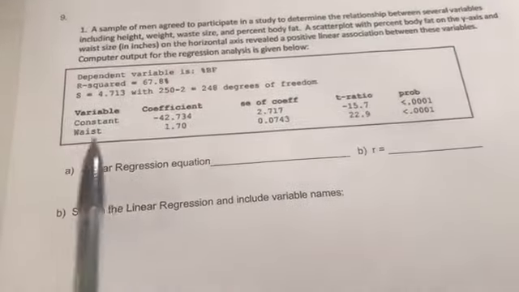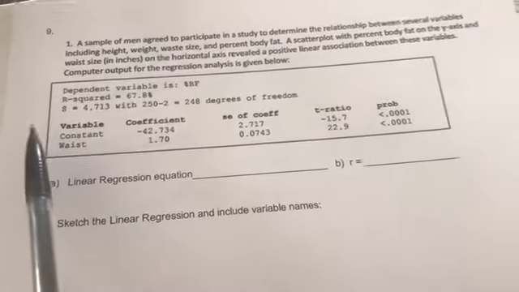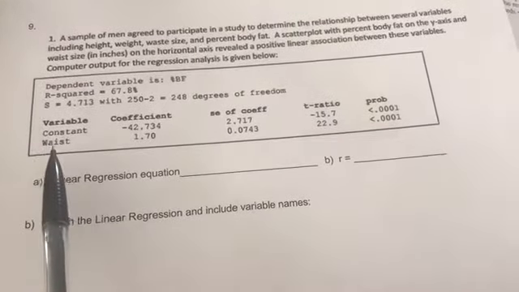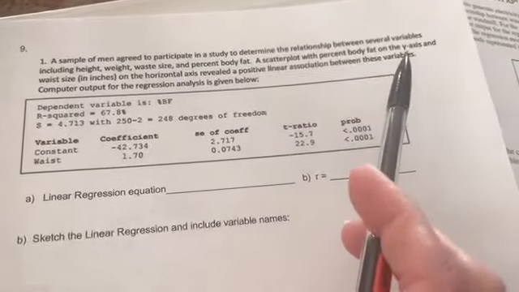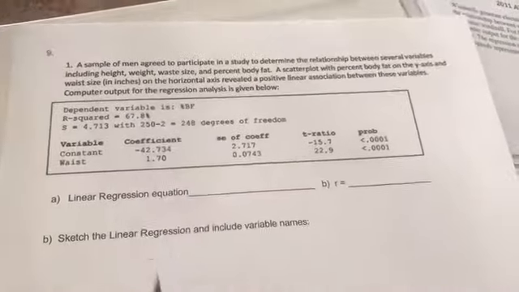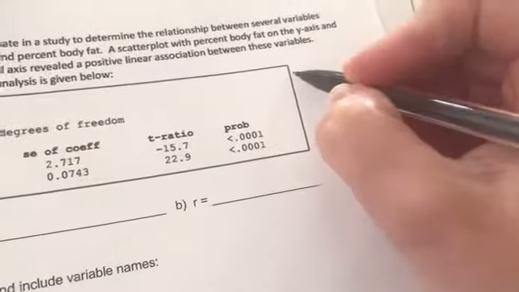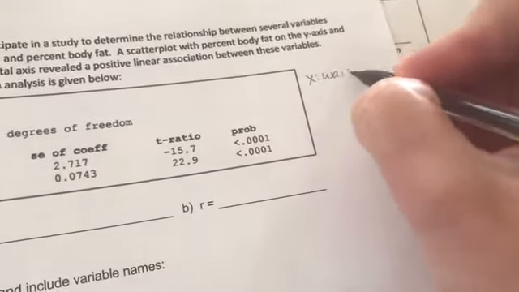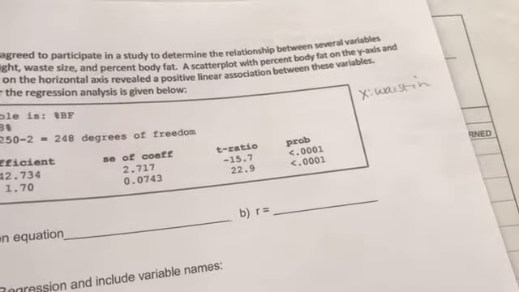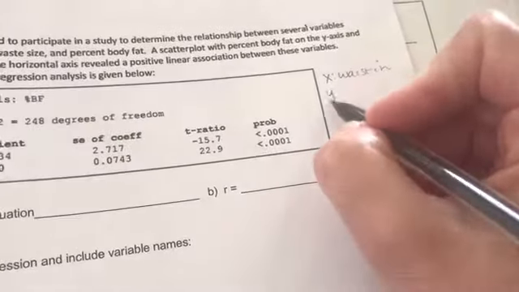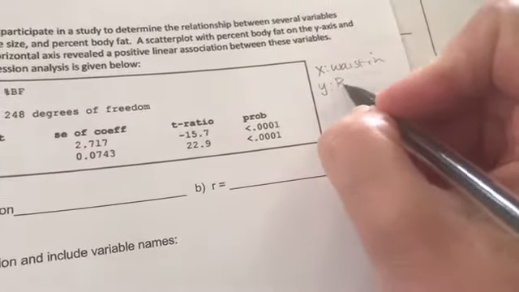All right, I'm going to teach you guys about how you do linear regression when it's on a computer printout. So this example is, if you read up here, they tell you a scatter plot with percent body fat as the y-axis and waist size as the x-axis. So I think it's helpful to even write that at the side. That x is your waist in inches. So you know, like guys' jeans, they're measured in inches. And then y is the body fat.